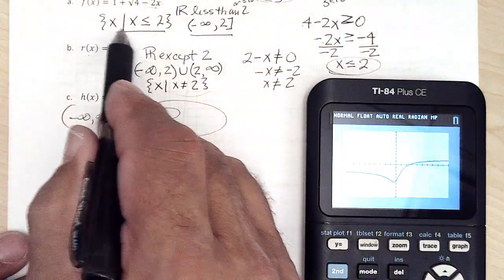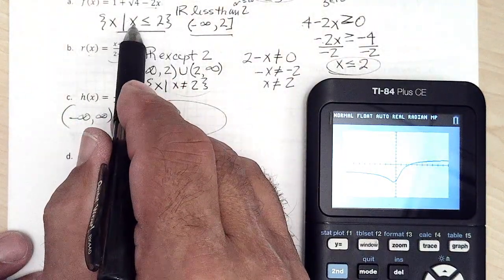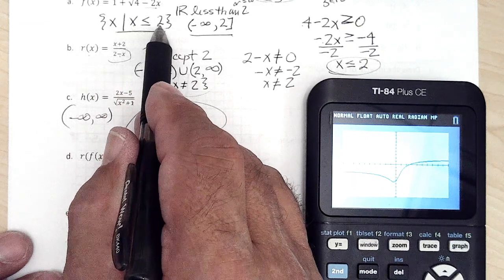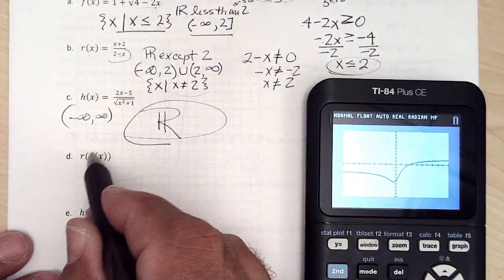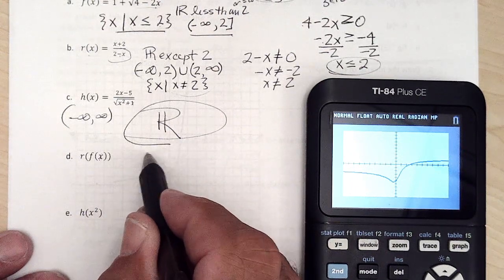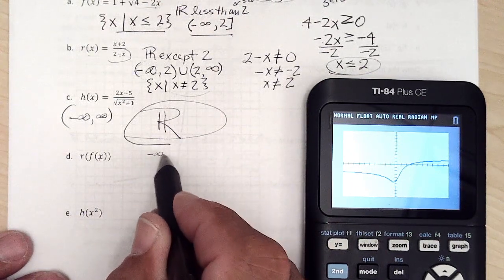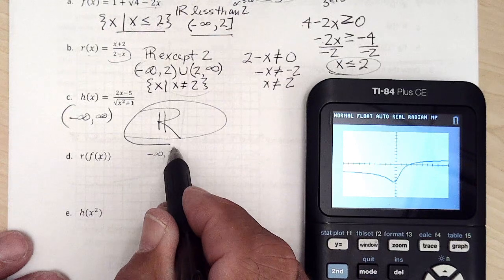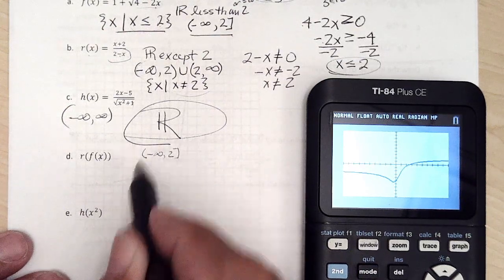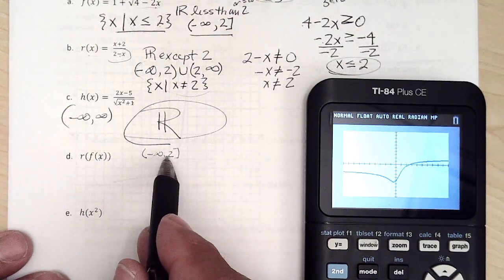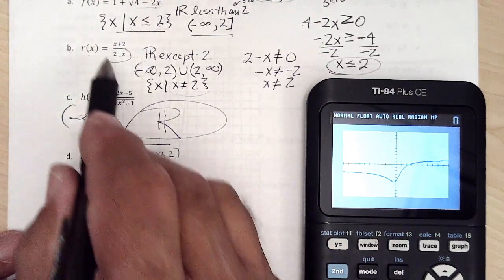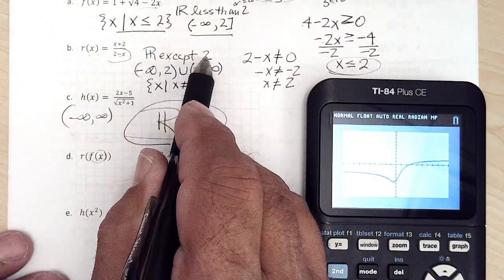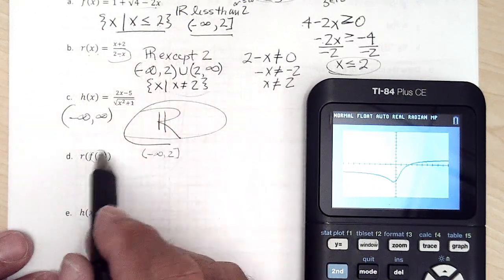Well, we've already found out that you have to use a number less than 2 or equal to 2. So we're only going to be able to use in f those from negative infinity to 2, including. But when I use those, what comes out has to be able to go into R. And we can't use 2 in R.